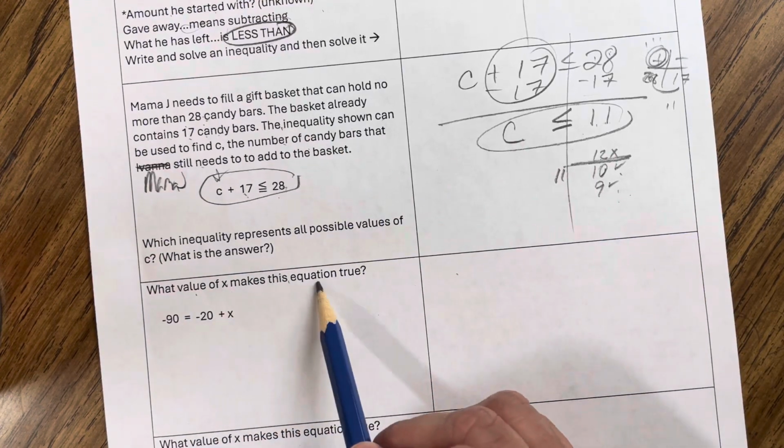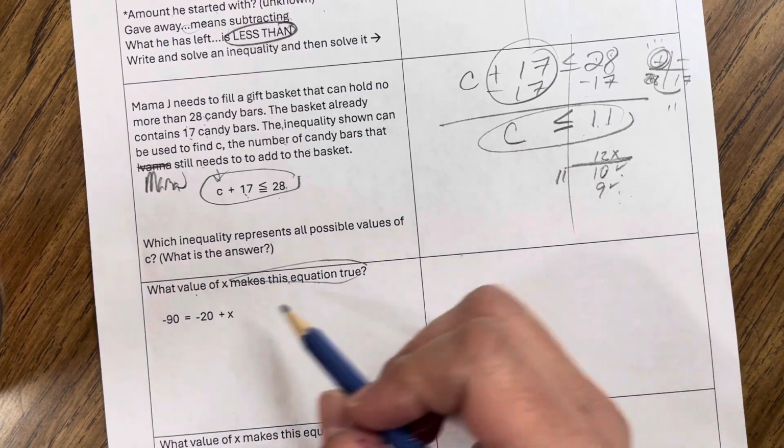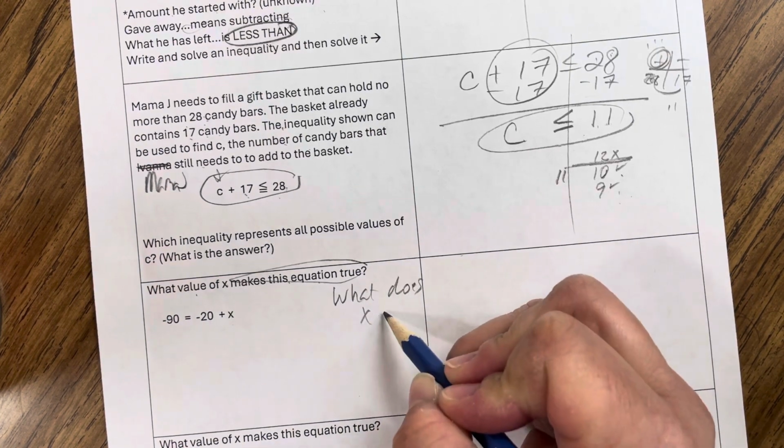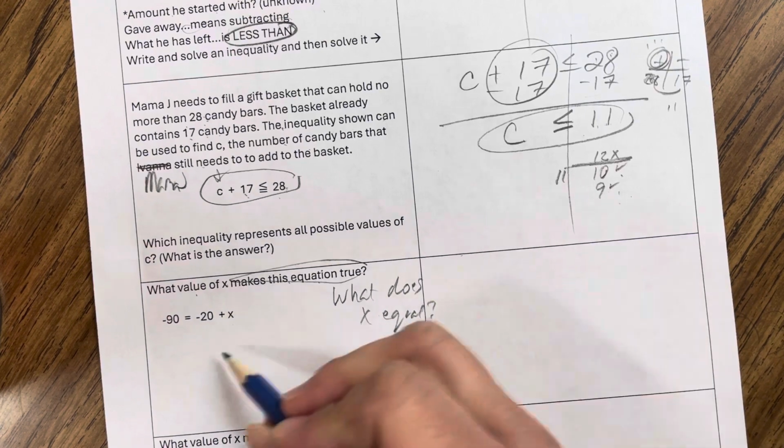What value of x makes this equation true? That sounds like a little bit complex. It's just saying, what's the answer? What does x equal? Okay, so if you see that, it's not anything fancy. It's just saying solve this equation.